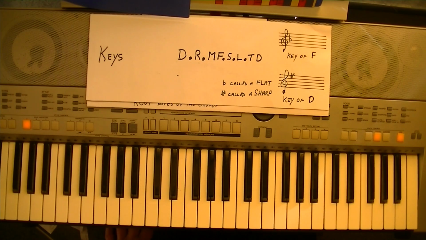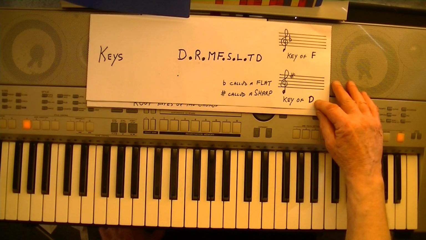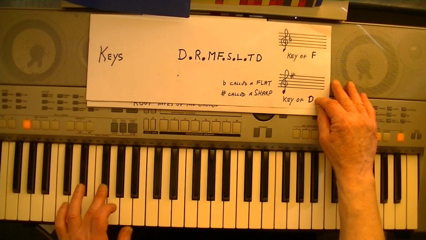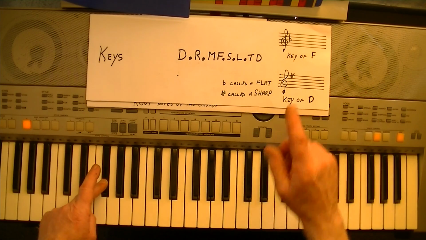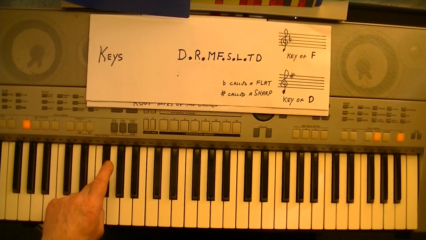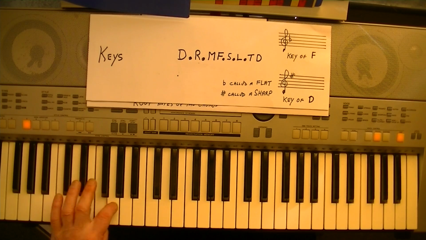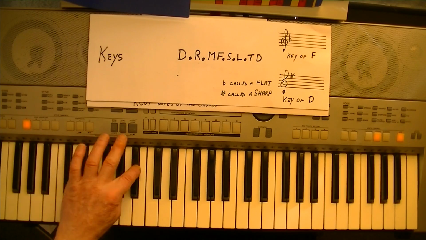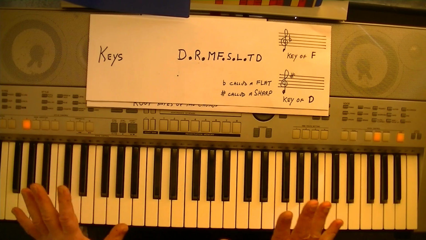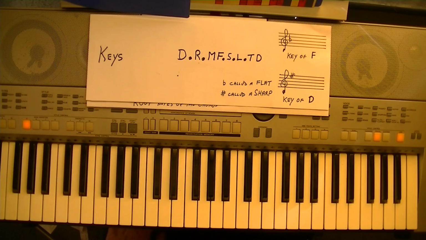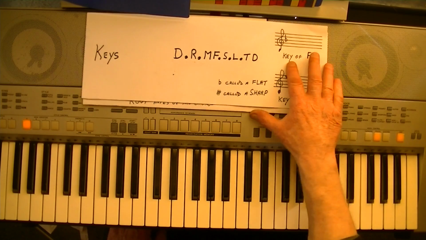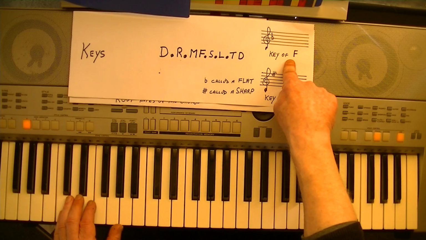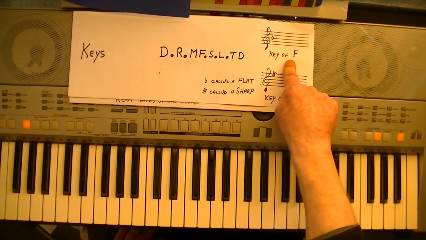Some of the popular tunes you'll find in the key of D, and there they use F sharp. So sharp means that you go up a semitone. By the way, they're called tones, and these are semitones in the key of C. Now, looking at what notes you would have to play in the key of F, you don't play all the white notes in the key of F.